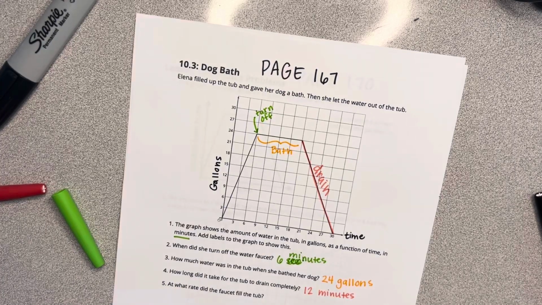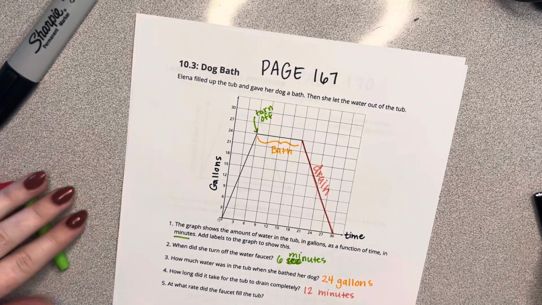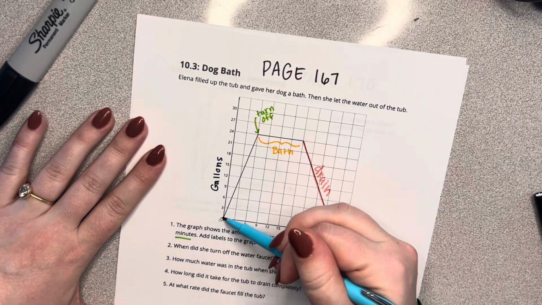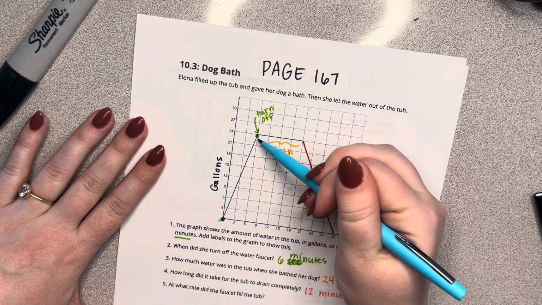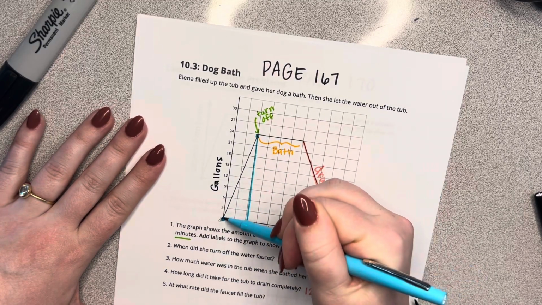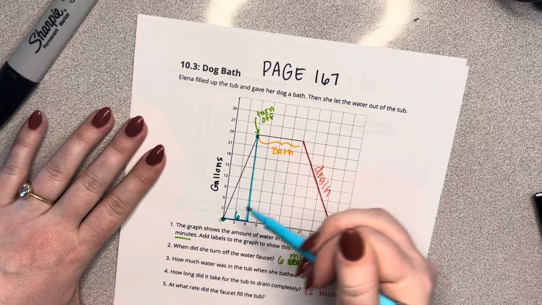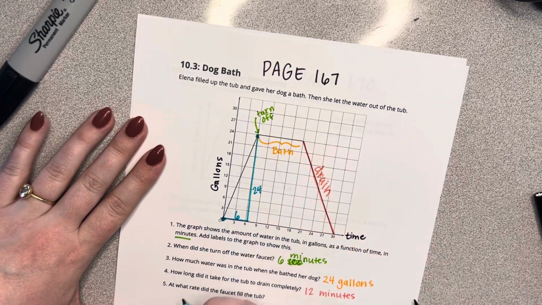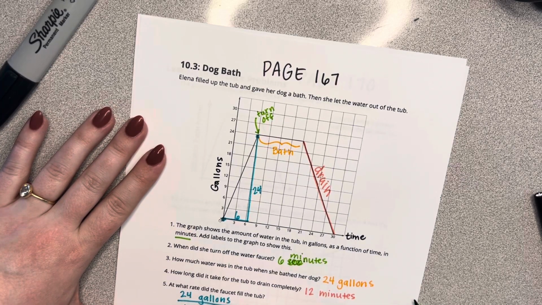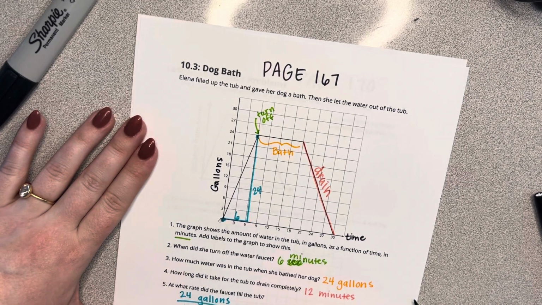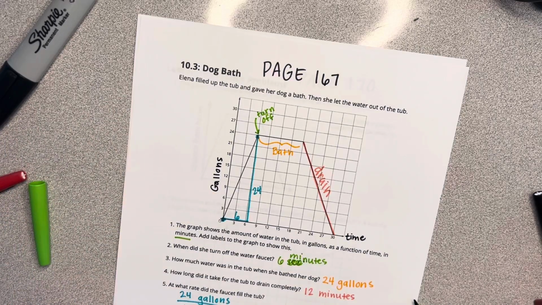At what rate did the faucet fill the tub? Well, the filling is happening here. So from 0 to 24, if we make a little triangle here, we can see it took 6 minutes to go those 24 gallons. So 24 gallons in 6 minutes, which if we are finding the rate, we are looking for when is it 1 minute or how much happens in 1 minute.